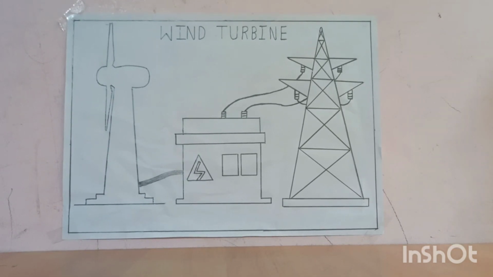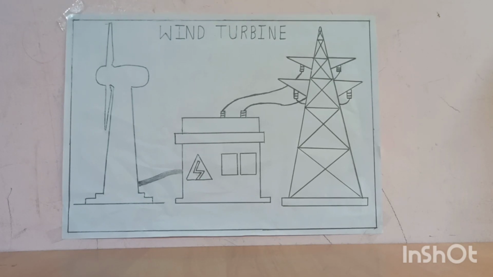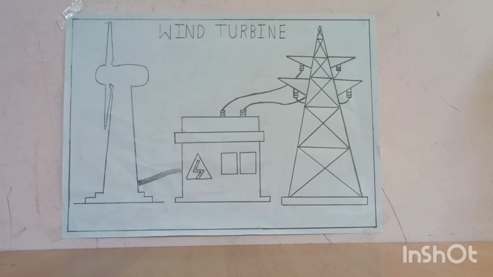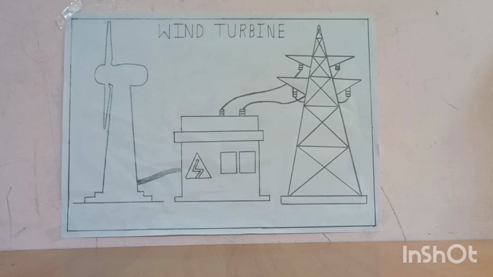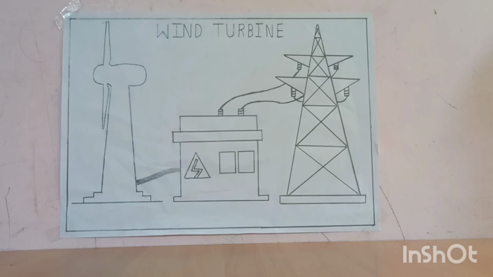Okay, now let's see the technologies involved in wind turbines. We have two technologies. The first one is onshore technology, the second is offshore technology. The main difference is that onshore turbines are installed on land and offshore turbines are installed at sea. Apart from this, the technology differs as well.